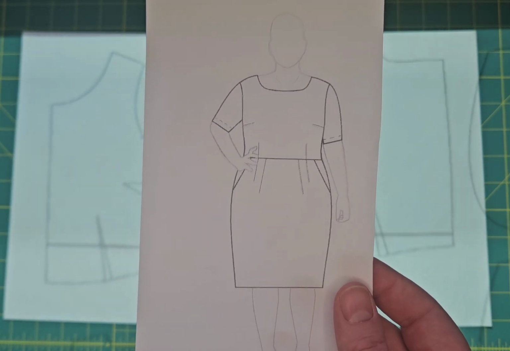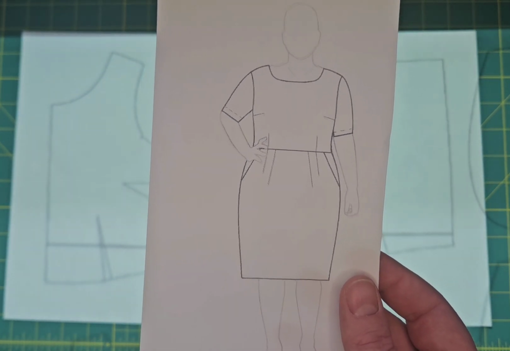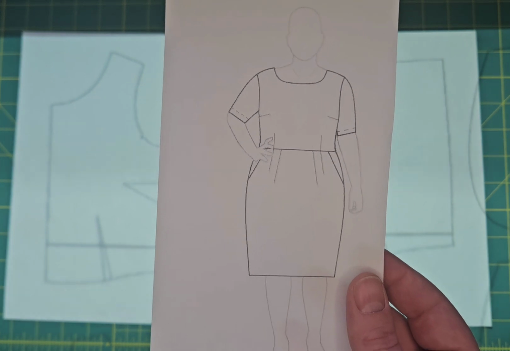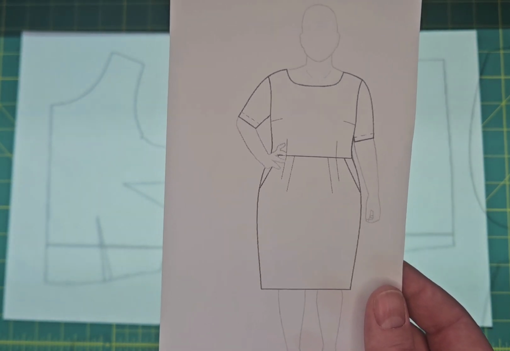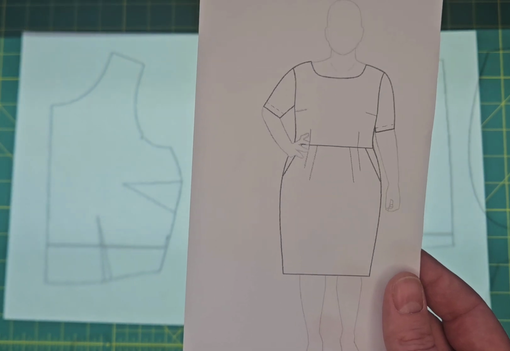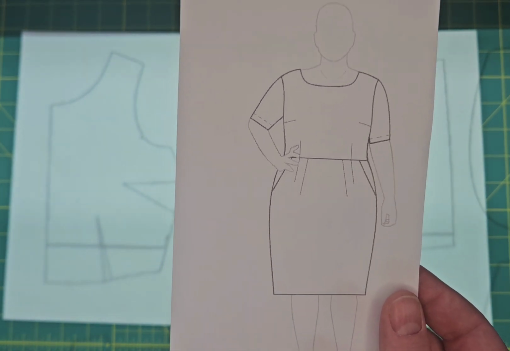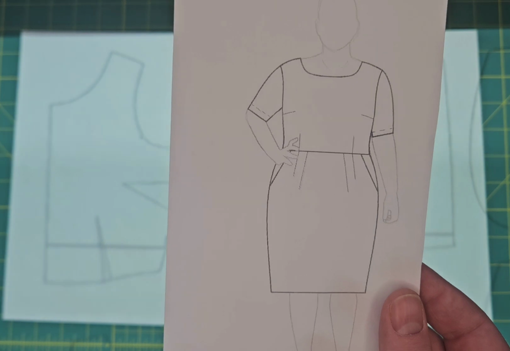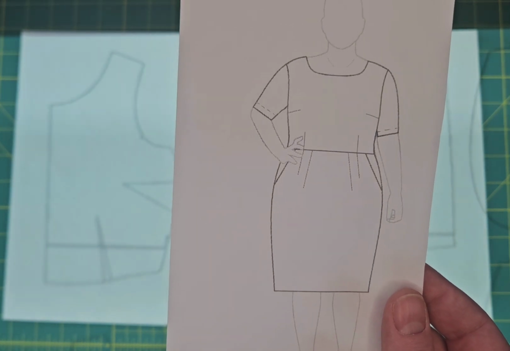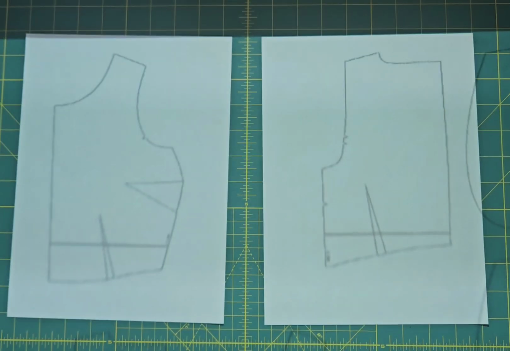Good day, everyone. For the purposes of this how to grade between sizes pattern, we are going to be using this pattern. I realize that the skirt has 2 darts, but that doesn't really matter. The main thing is that the skirt has darts and that we have darts in the bodice, bust dart and waist dart. So let's get started.